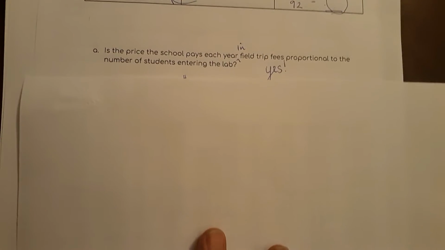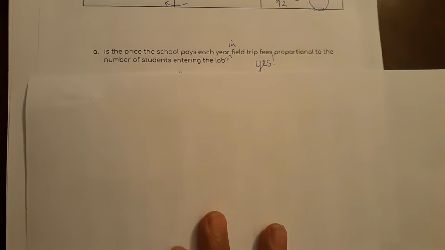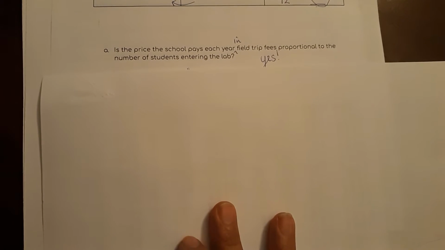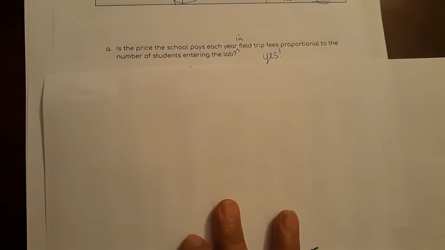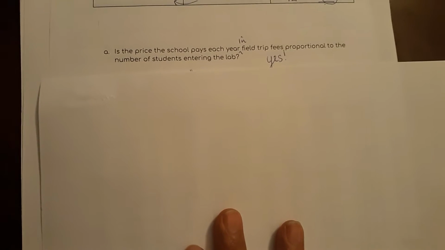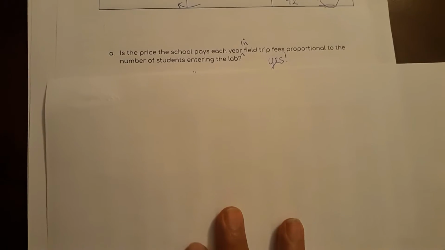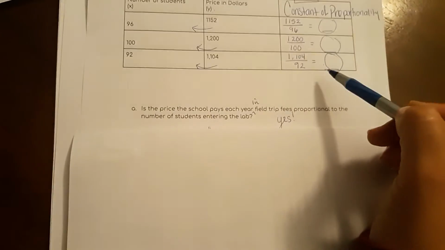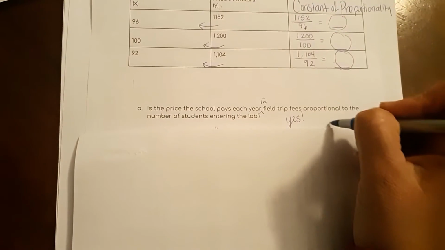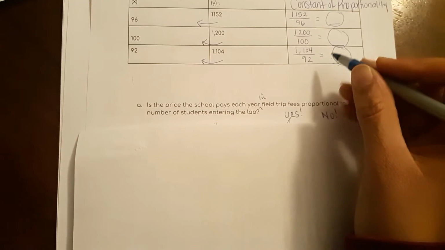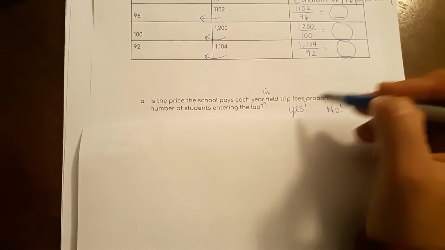Okay, so moving on. The first question says, is the price the school pays each year in field trip fees proportional to the number of students entering the lab? So it's yes if these numbers were the same. If they were not, then it is no. Okay, but depending on what numbers you got, your response is going to be different.